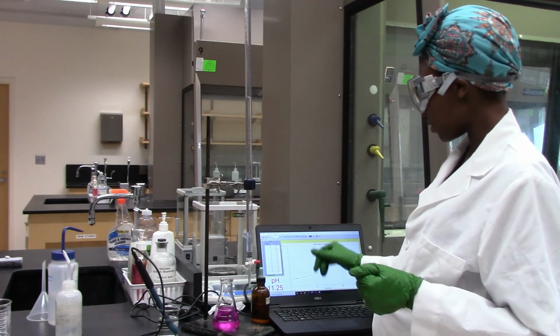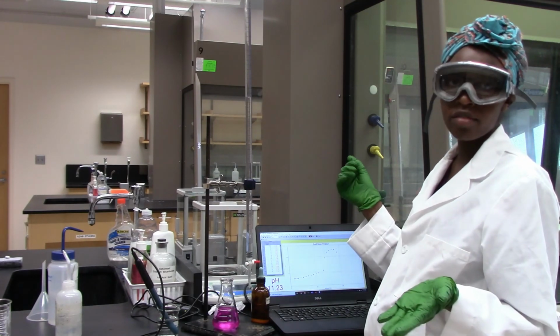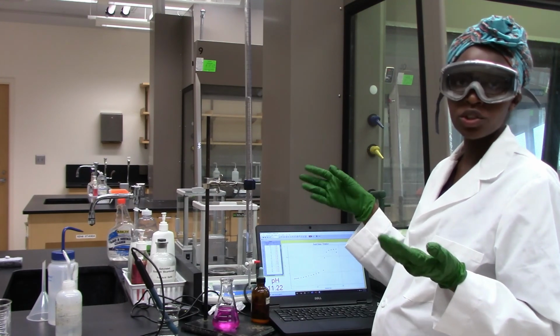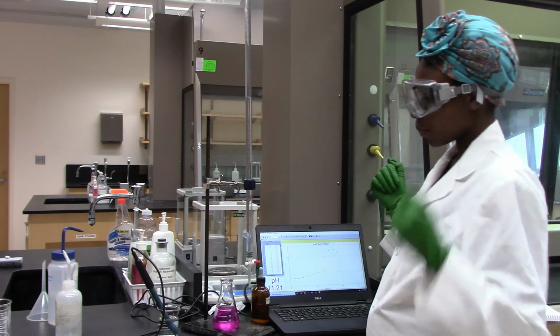And this should give us the pH change and then the Ka values that we need, and the volumes that we need to calculate the moles and the molar mass of our unknown solution. So this is it.